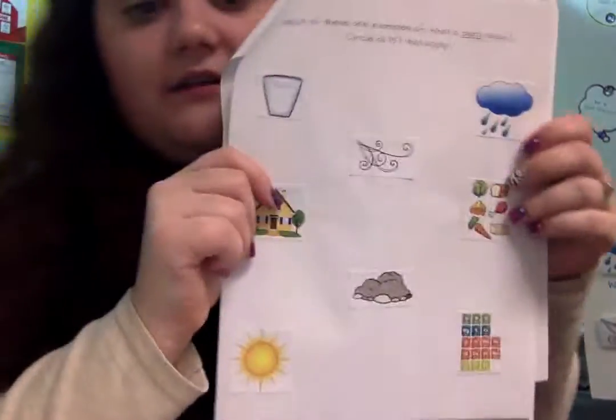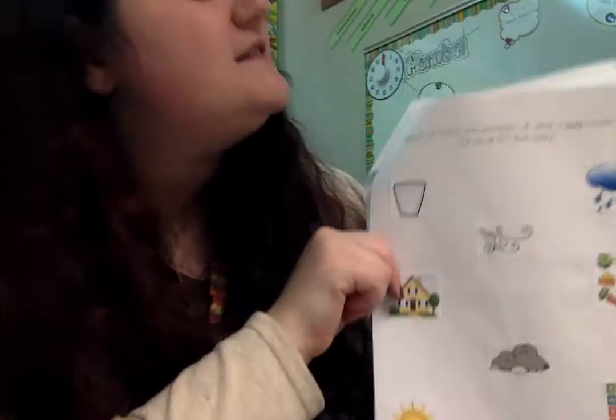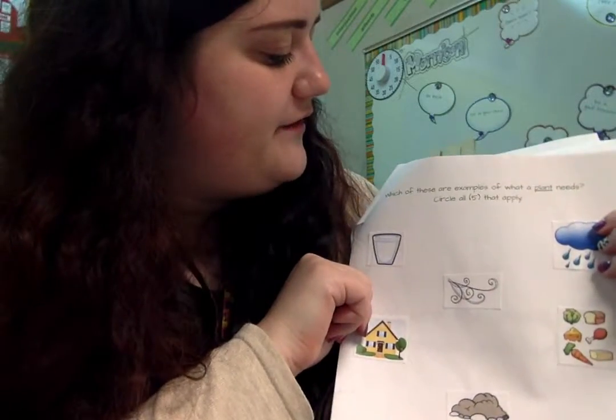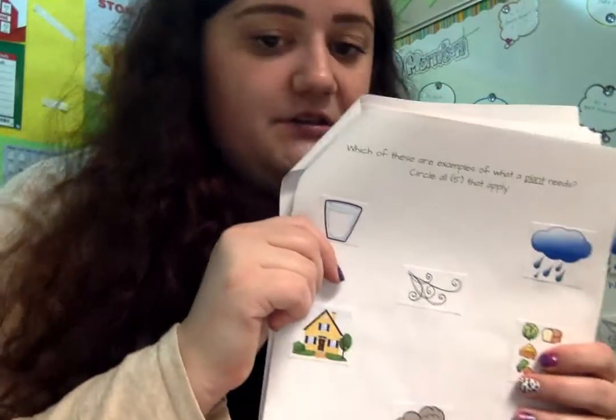So now we have a little activity that says which of these are examples of what a plant needs. Circle all 5 that apply. I'm going to give you just a second to go ahead and do that. Then we'll do it together.